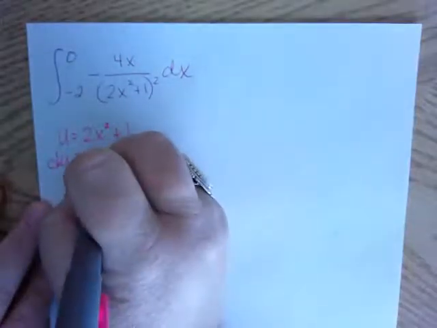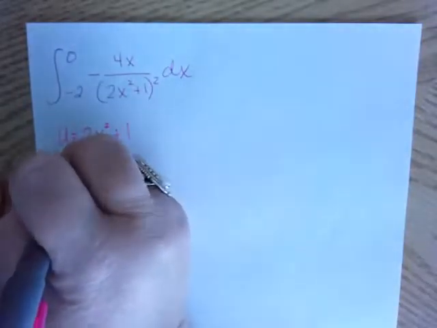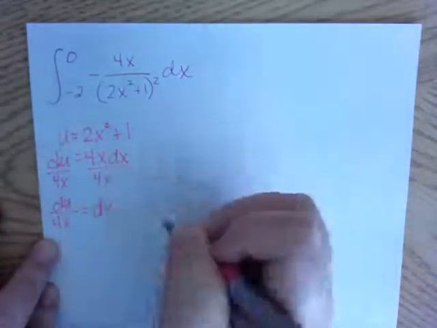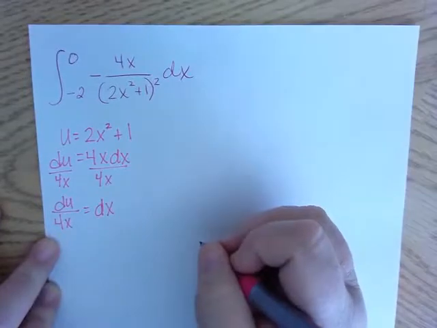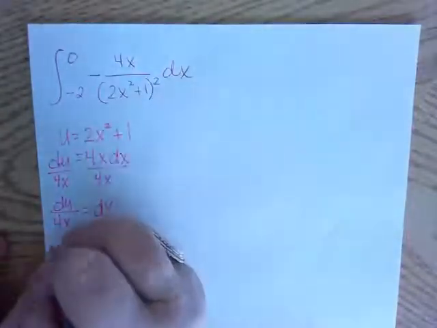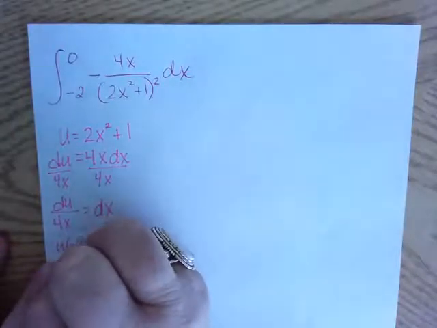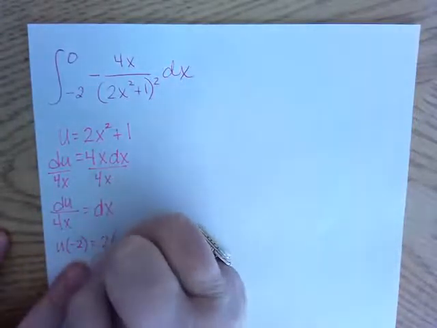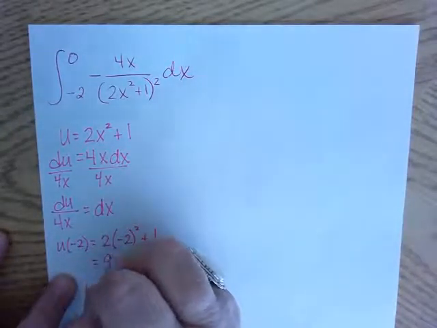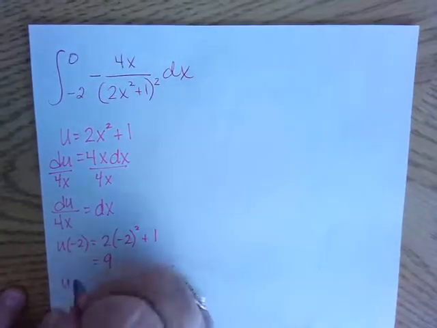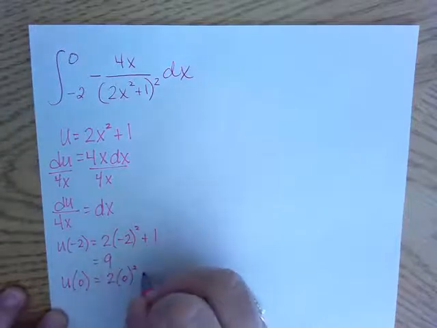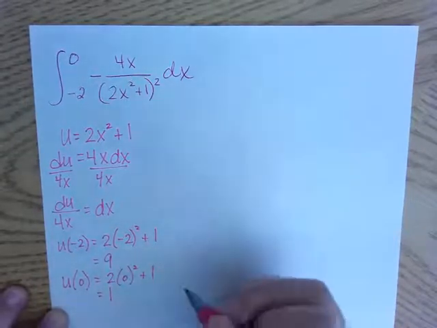I'm going to divide both sides by 4x. du over 4x equals dx. But one more time, I have to evaluate my a and b. So u evaluated at -2 equals 2 times -2 squared plus 1 equals 9. And u evaluated at 0 equals 2 times 0 squared plus 1 equals 1.